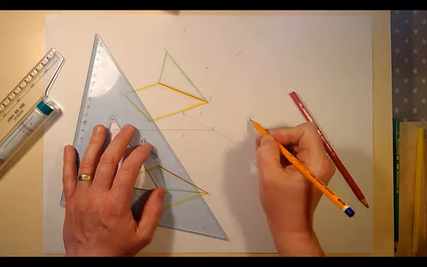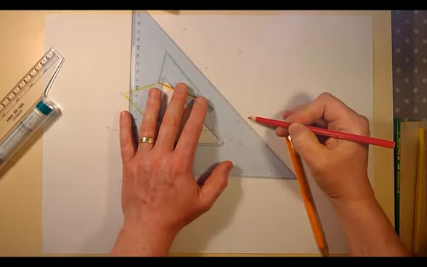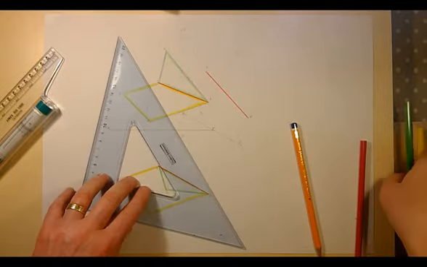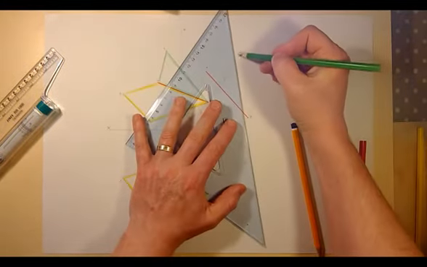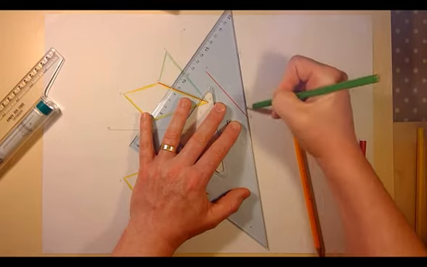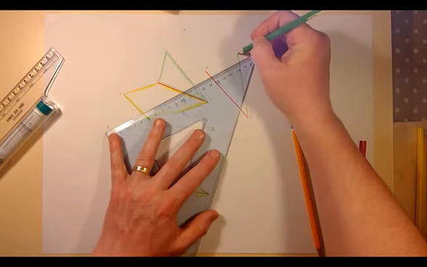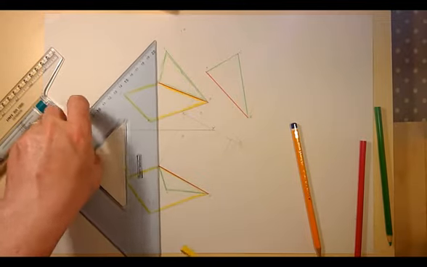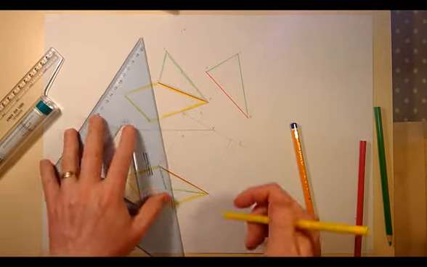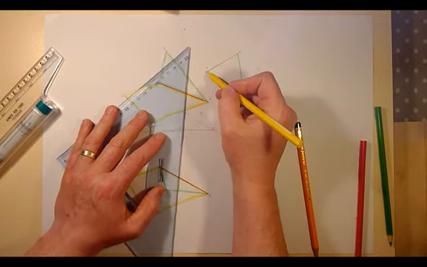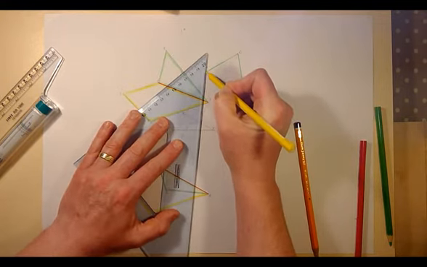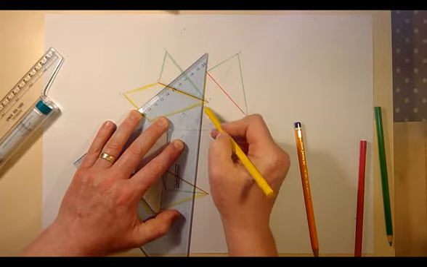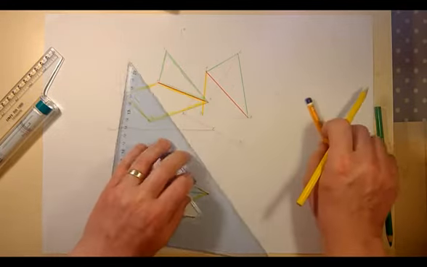Okay, so we have our line of intersection, which is our red line, line AB. Then we have our green plane ABC, and we have our yellow plane ABDE. I'm going to cut point E now because I don't need it for this, so I just went with A, B, and D. All we need is three points to define a plane.